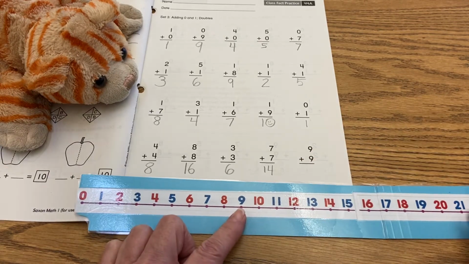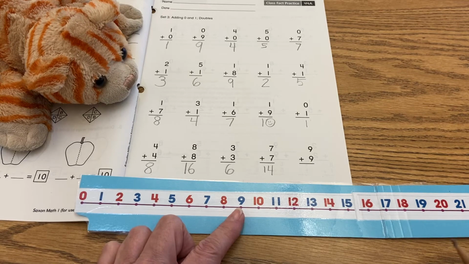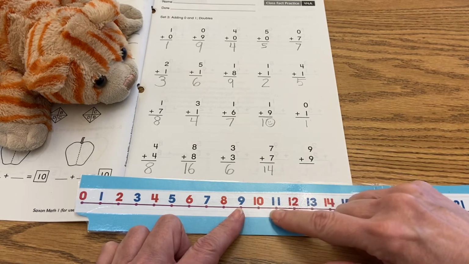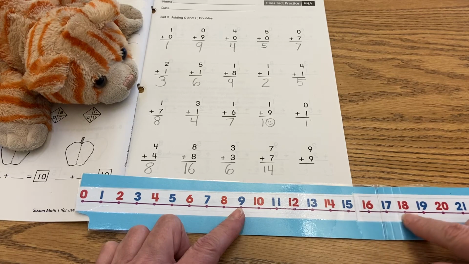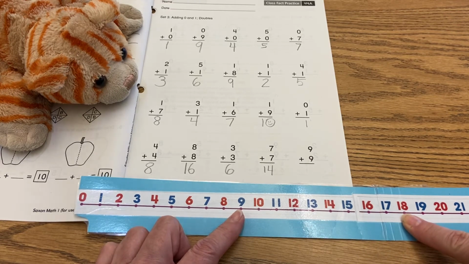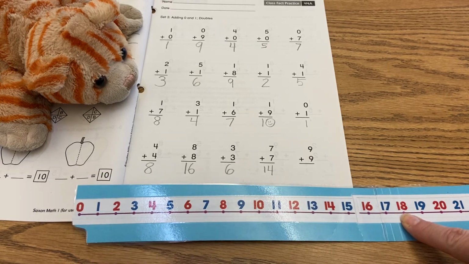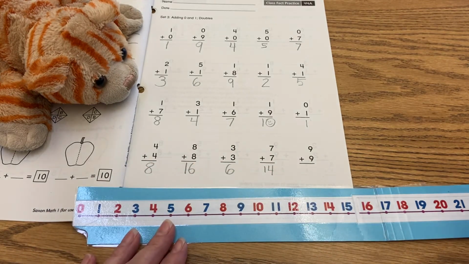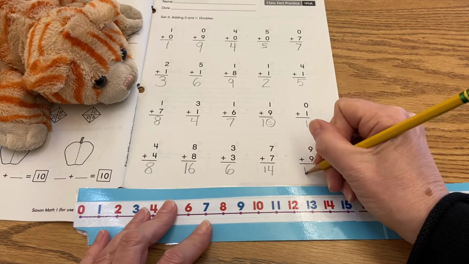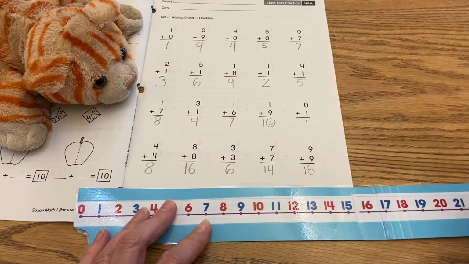Okay, so there's the number 9 right there, and I'm going to count over 1, 2, 3, 4, 5, 6, 7, 8, 9. So 9 plus 9 equals 18. That's where my finger landed, right there. And 18 is a 1 and an 8. So go ahead and put that on. Okay.